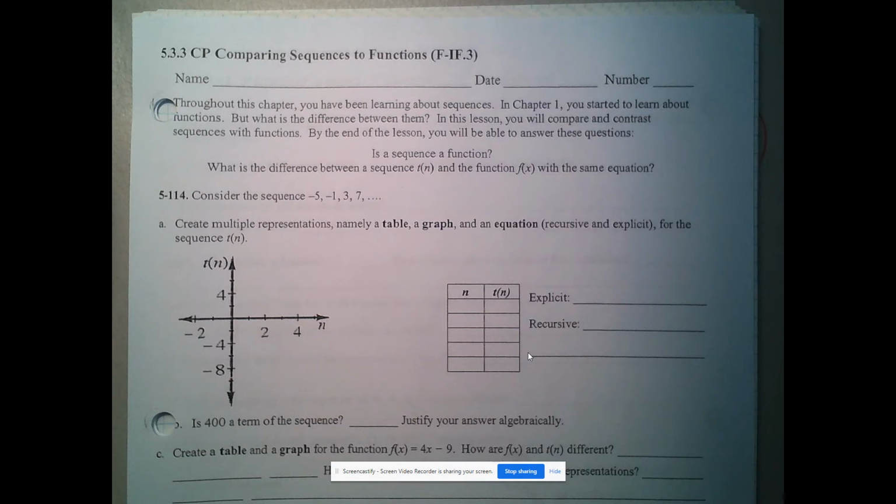All right, so throughout this chapter, you've been learning about sequences. In Chapter 1, we started with functions, and so here we want to talk about what's the difference between them. In this lesson, you will compare and contrast sequences with functions. By the end of the lesson, you'll be able to answer these questions.